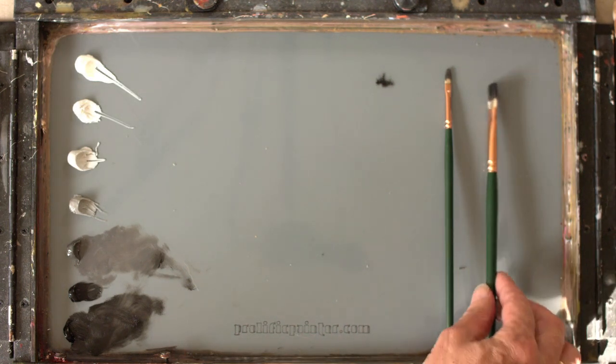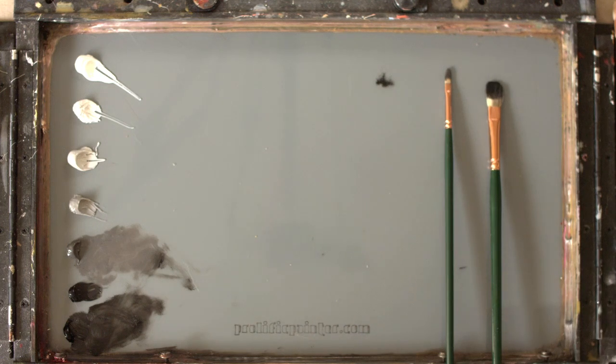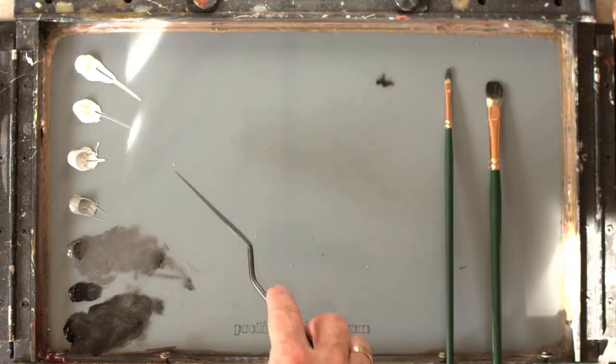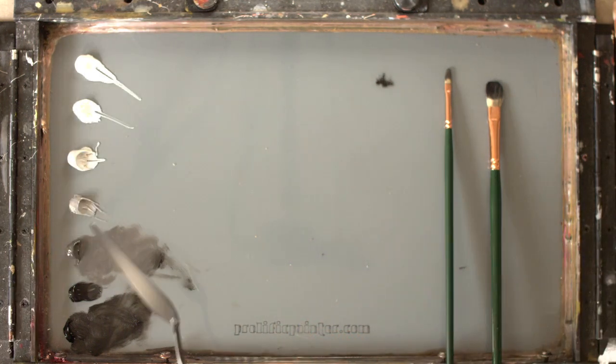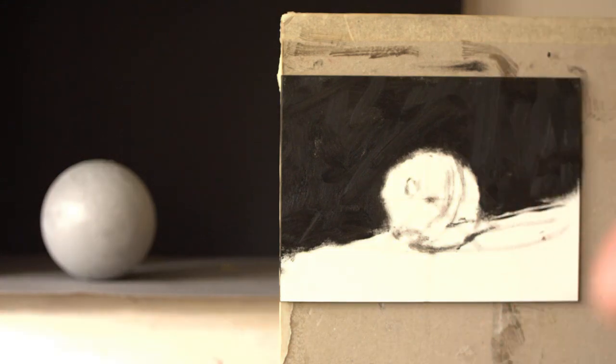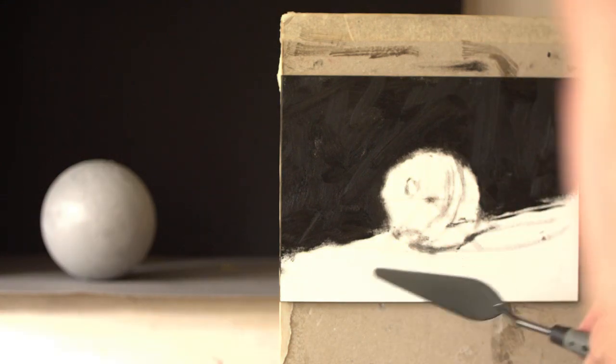Okay, so let's get back to this. Judging the value, I'll start with my palette knife, and I'm going to judge it as being, let me switch back and make sure, I'll show you what I'm going to judge. It would be a bit better setup. Yeah, so we've cut out the extra light now.